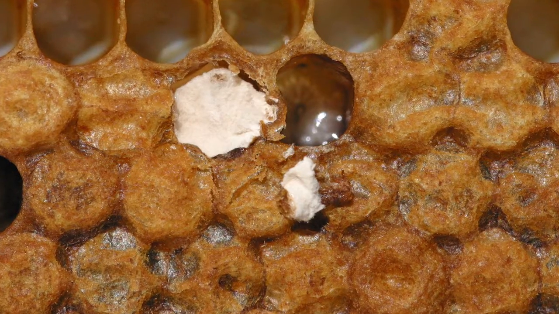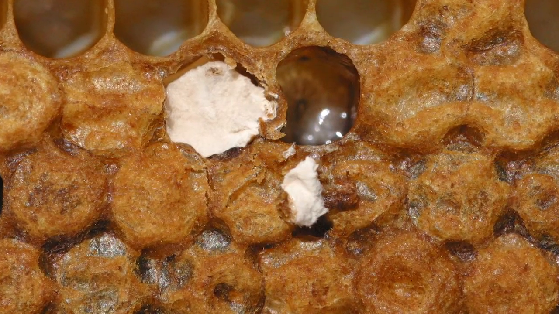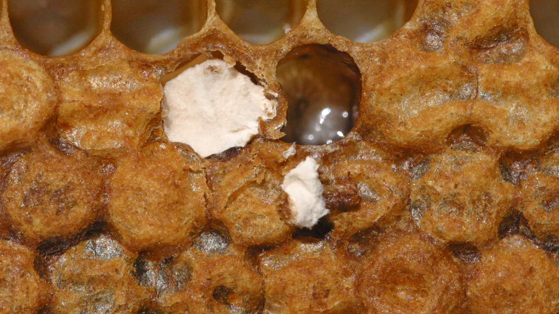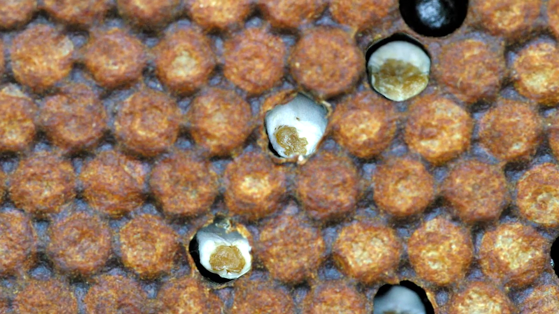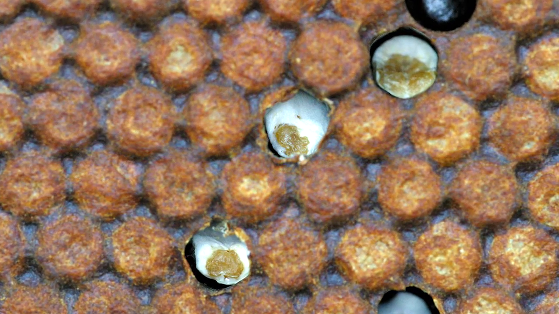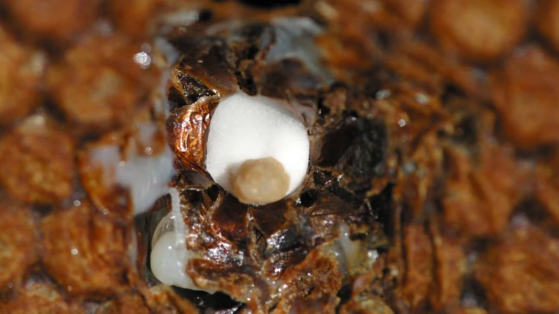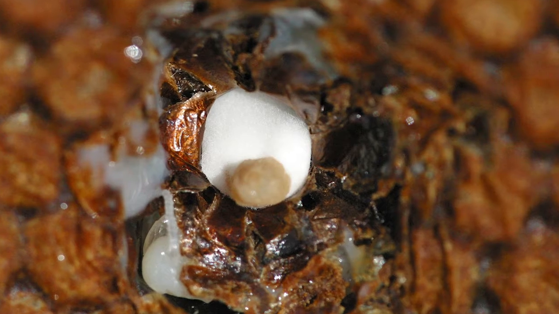The next disease you have to know about is chalkbrood. This one is produced by a fungus, and again, it attacks larvae and pupae. The symptom we normally see is a very white mummy that fills up the whole cell. It may also have the head of the larva still there, sticking up at the top and appearing yellow. But again, the symptom is very white and filling the whole cell.